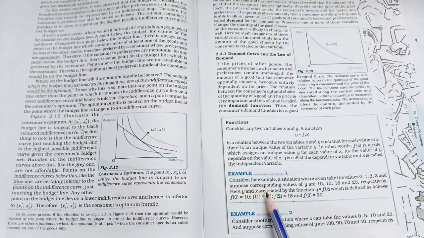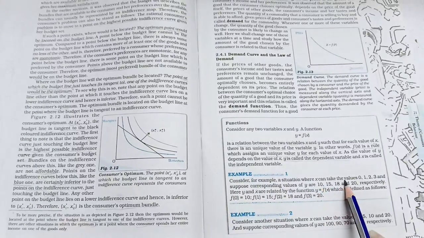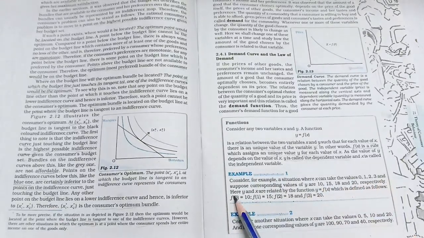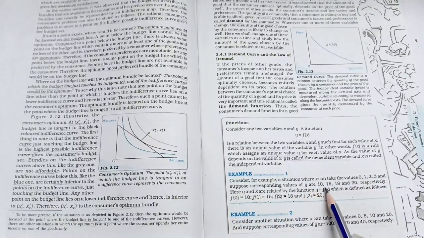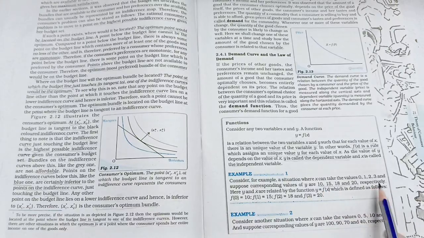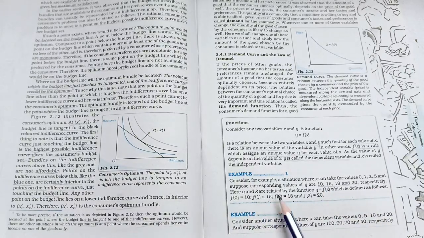Example. Consider for example a situation where x can take the values 0, 1, 2, 3 and suppose the corresponding values of y are 10, 15, 18 and 20 respectively. Here y and x are related by the function y equals f of x, which is defined as follows. f of 0 equals 10, f of 1 equals 15, f of 2 equals 18 and f of 3 equals 20.